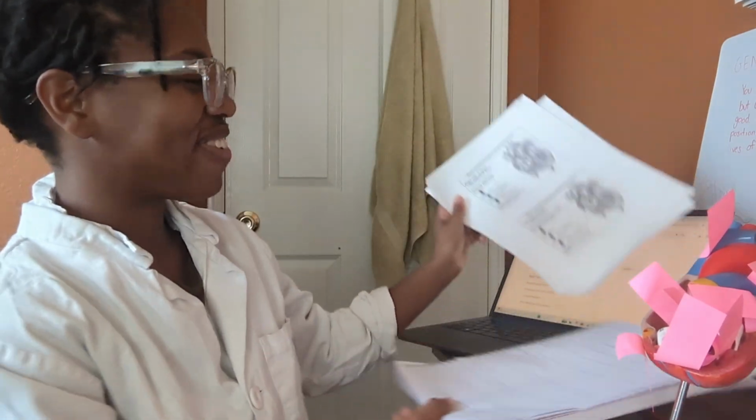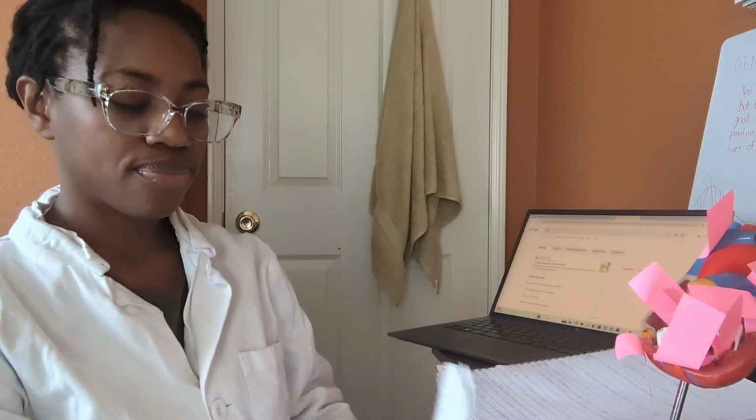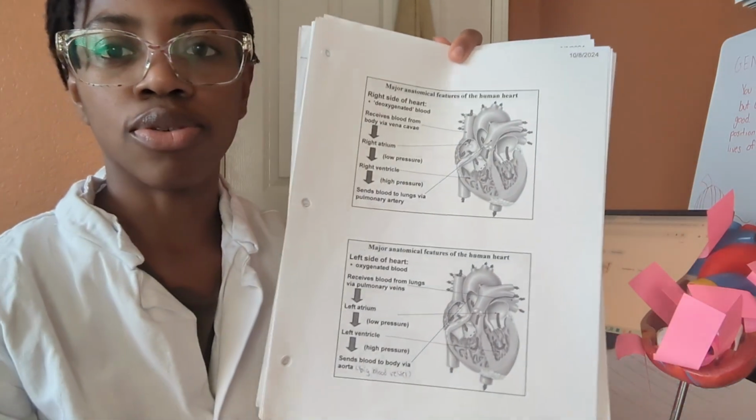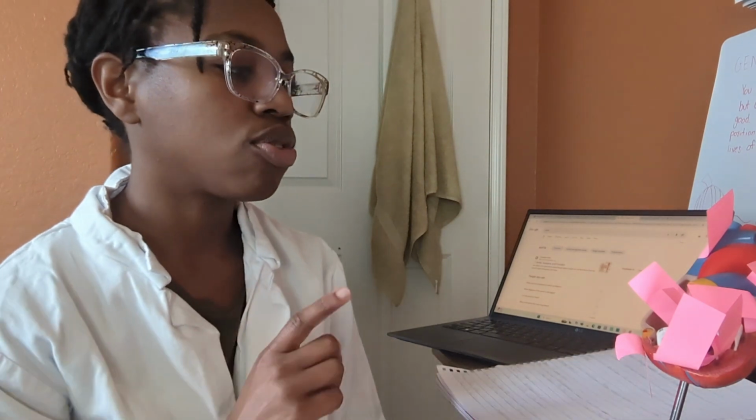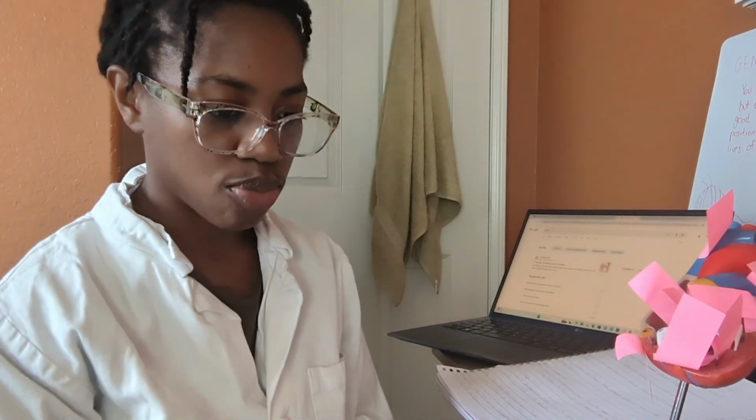And I feel like I'm going to need these notes that show the flow of blood through the heart, so I'm going to keep these things close by. I'm going to go over this real quick, review my notes, and then I'm supposed to get a lunch break.